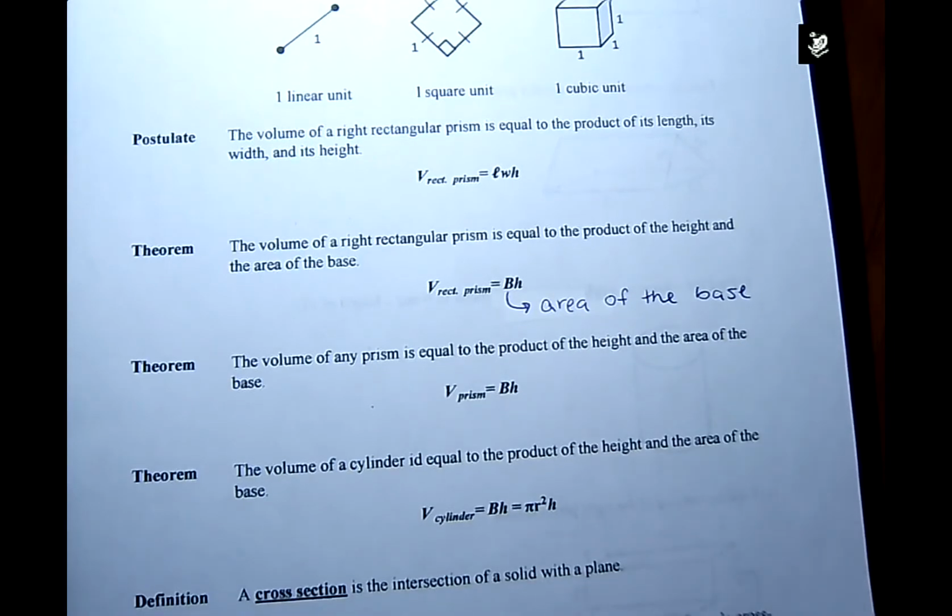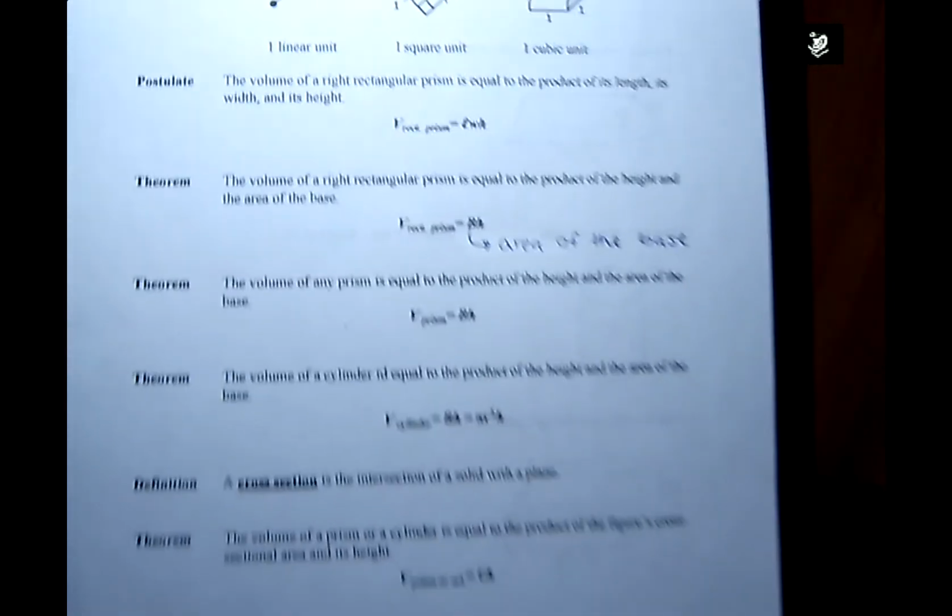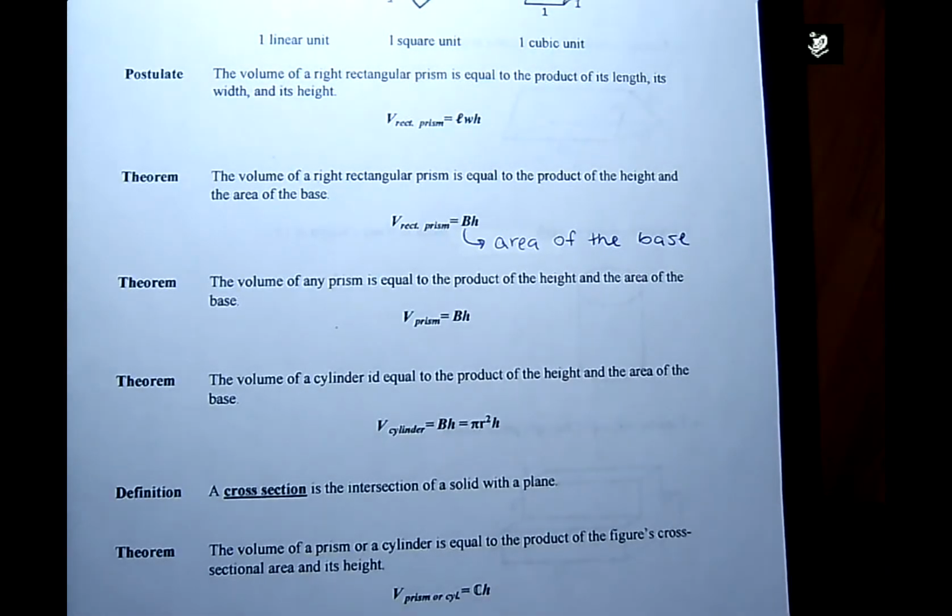Now, all prisms and cylinders have a cross section. If you remember from last week's video, I showed you, if you watch my GeoGebra video, how you can see the cross section, or basically a slice of a prism or any type of solid. There's one more formula that you're going to see in your homework, and it is this one. The volume of a prism or a cylinder is equal to the product of the figure's cross-sectional area times its height. What does that mean?